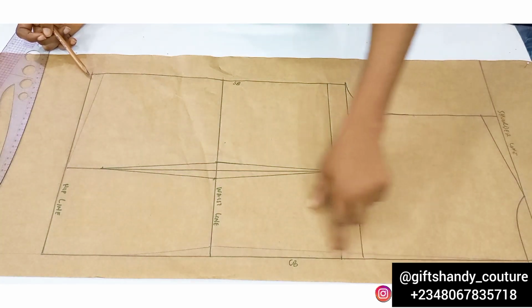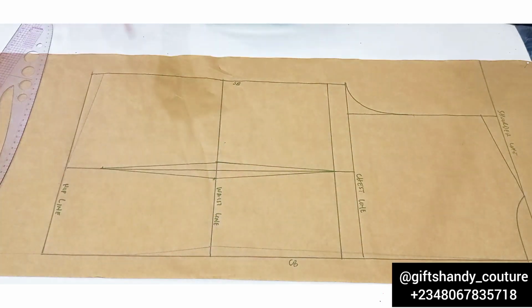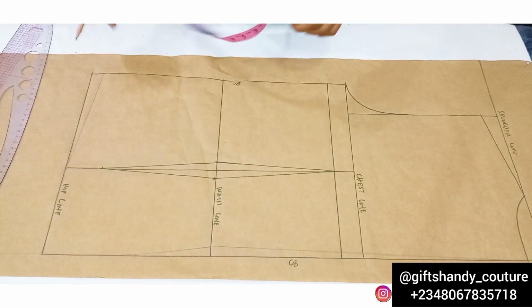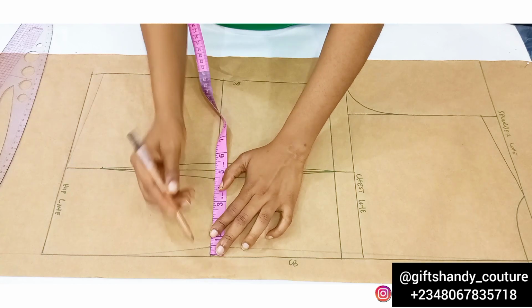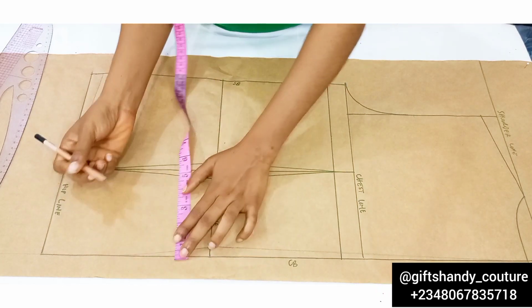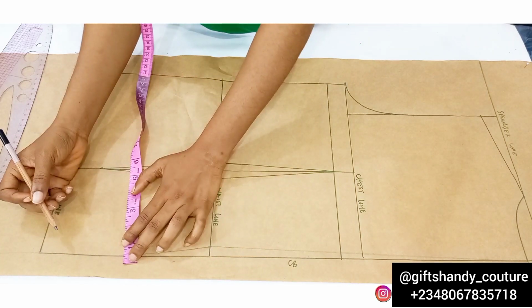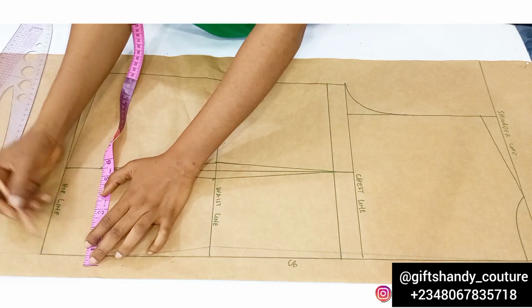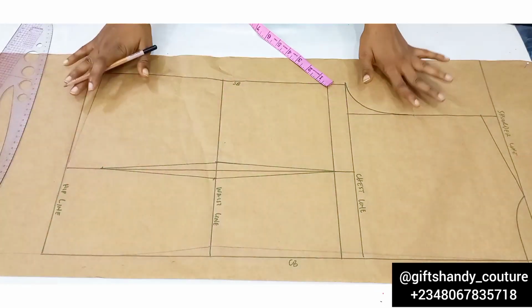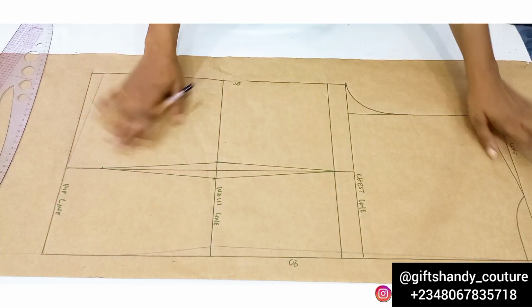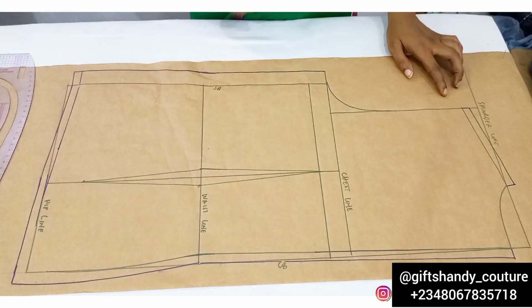On the neckline, I will not be adding any seam allowance, and I will not be adding any seam allowance to the armhole area as well. So I just decided to show us what the seam allowance for the center back is going to look like, 1/2 inch. I'm going to be joining that by the time I transfer to fabric. So go ahead and add your seam allowances around.